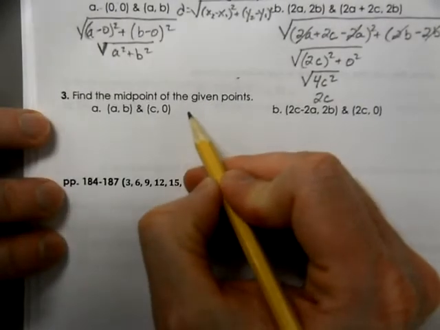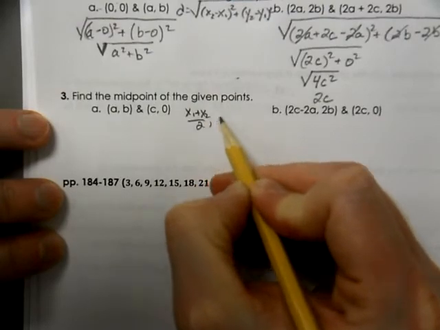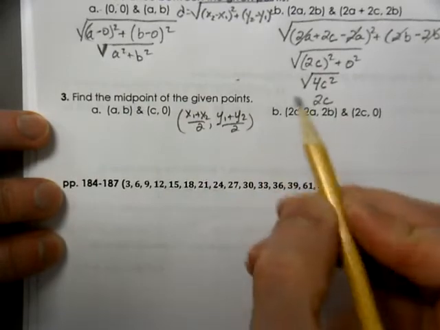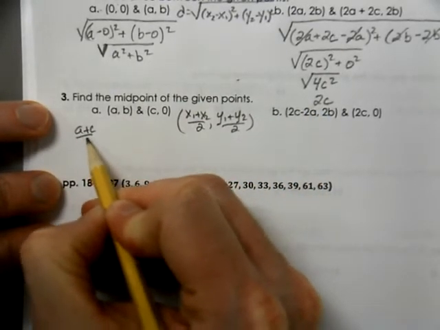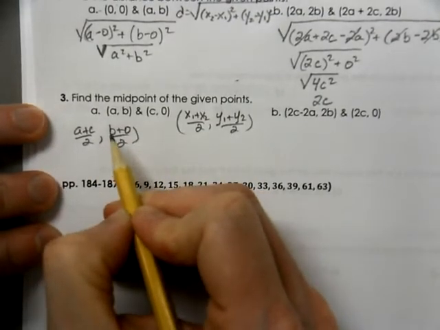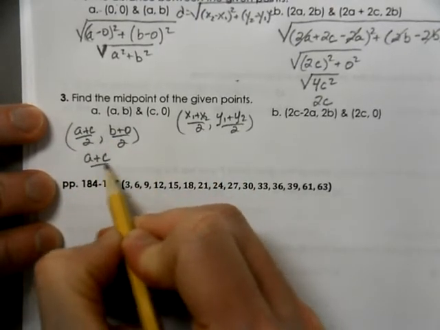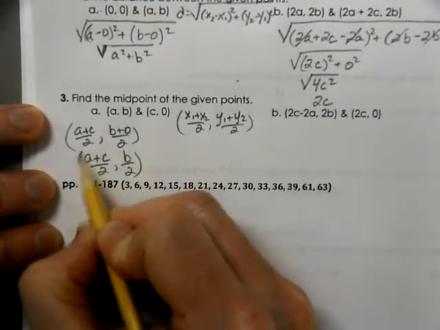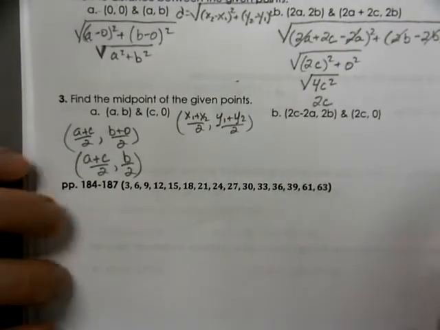We'll look at the midpoint. So we have our a plus c over 2, and we have our b plus 0 over 2. So that leaves us with a plus c over 2 and b divided by 2. That's the best we can do in simplifying that midpoint.